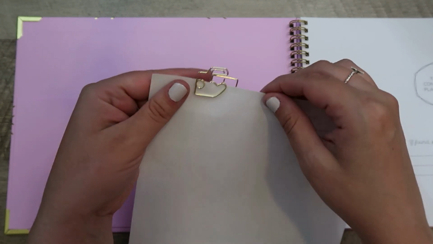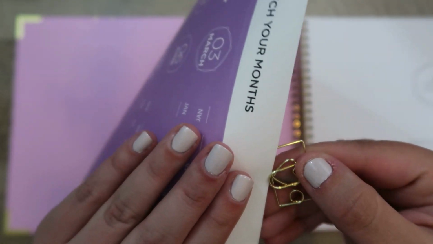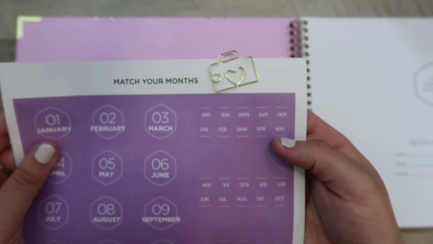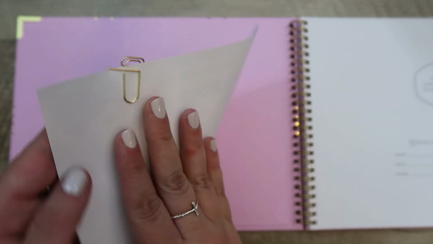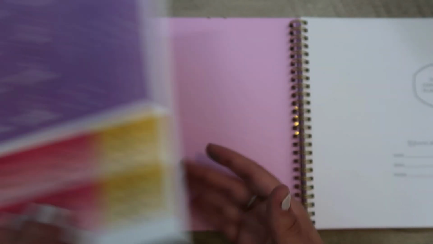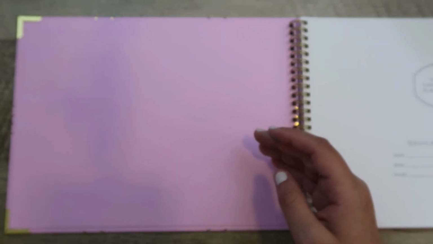Okay, so if you want it to stick out a little bit, you could do it like that, which is kind of interesting. I think it's probably meant to go like this though. On the one side, it looks like a camera with a heart, and then nothing on the back. So those are cute. I think it's a nice little add-on. Oh, I forgot about this sheet of stickers too, when you're considering the price of the planner.